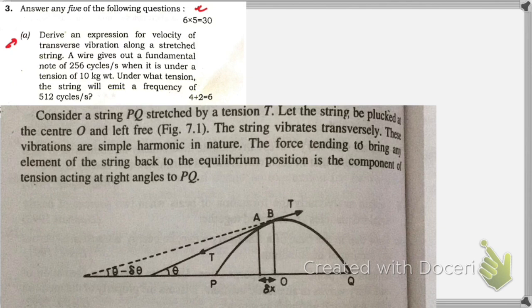Here we have considered a stressed string PQ, stressed by a tension T. Let the string be plucked at the center O. Here is the center O. The string is plucked at this point, and so the string starts vibrating transversely, and these vibrations are simple harmonic in nature. Now let us consider this PQ portion.